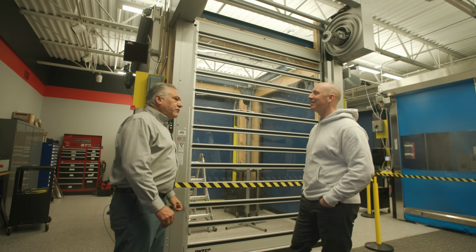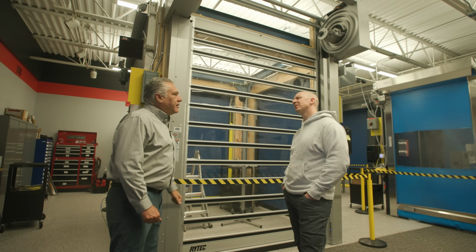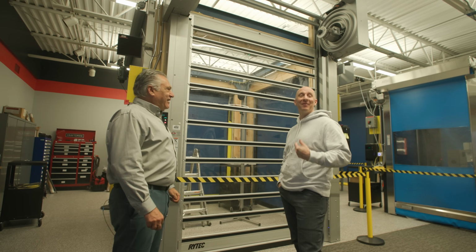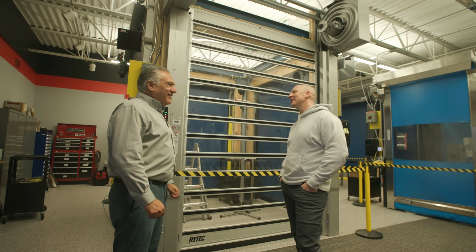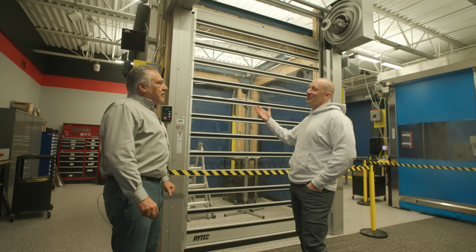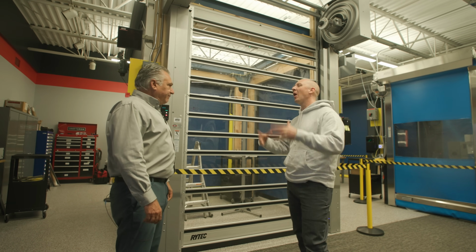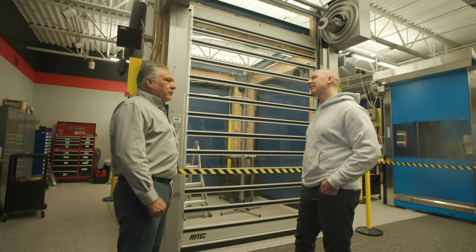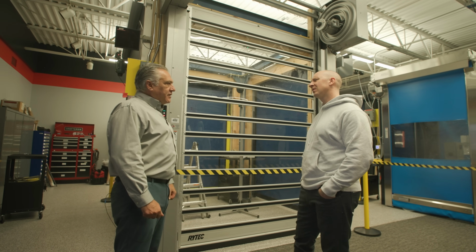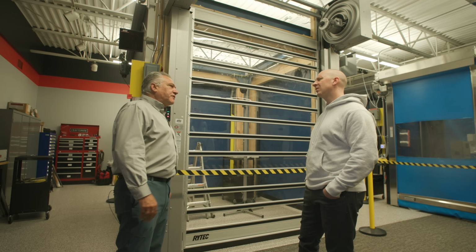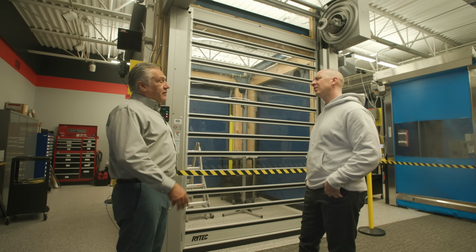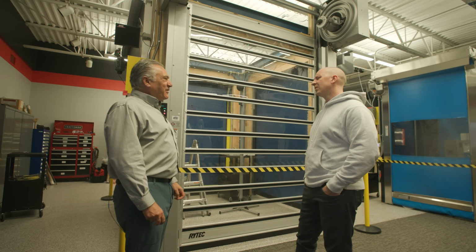Correct, maybe. We do have a few residential customers that want to put one in. I don't think an HOA is going to allow that because of the industrial look of the door, but if you had your own property or something like that. Correct. The door finds itself in a lot of condominiums and multi-use facilities, where they have residents and businesses or commercial. Got it. And then some high-end garages and things like that for sure.